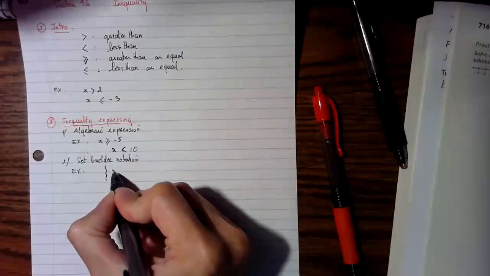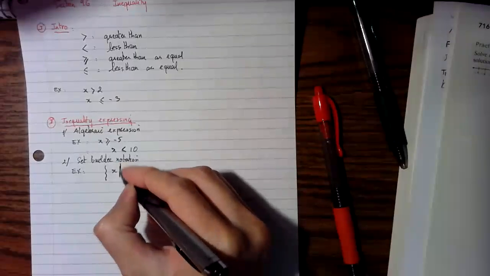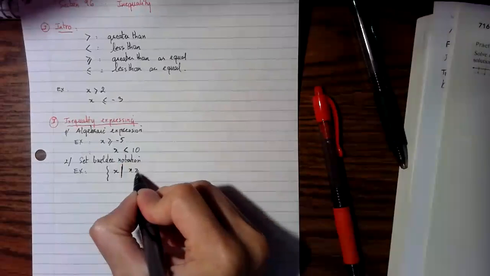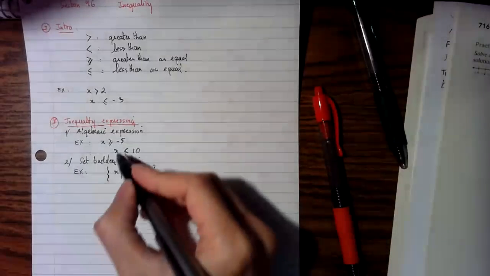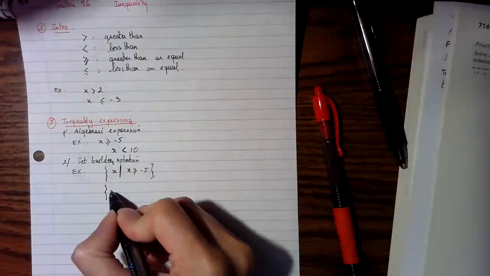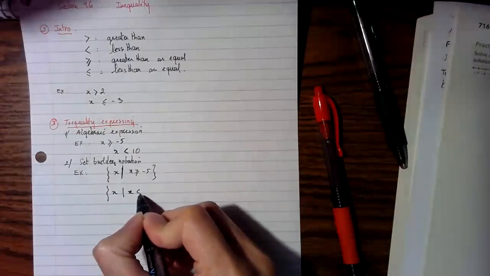I put it into the curly brackets like this, and I always write x and a vertical small bar, and then x greater than or equal to 5. So that is set builder notation. Or I can write x, such that x less than 10.